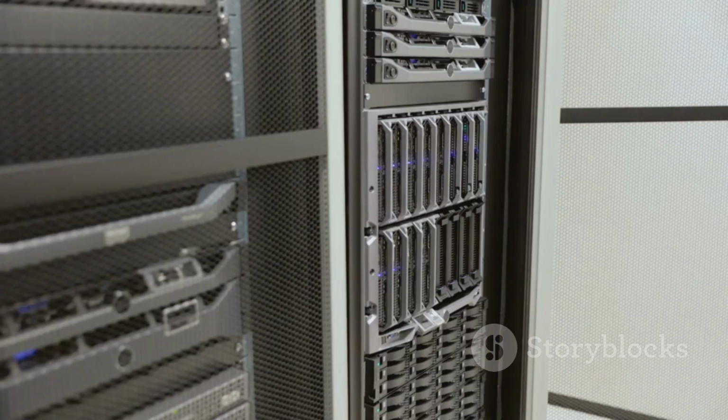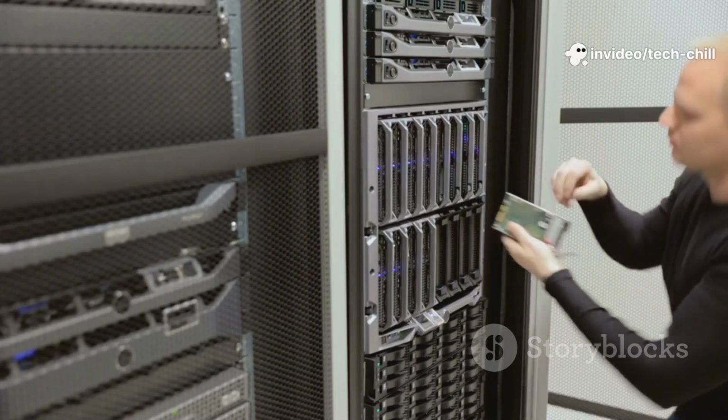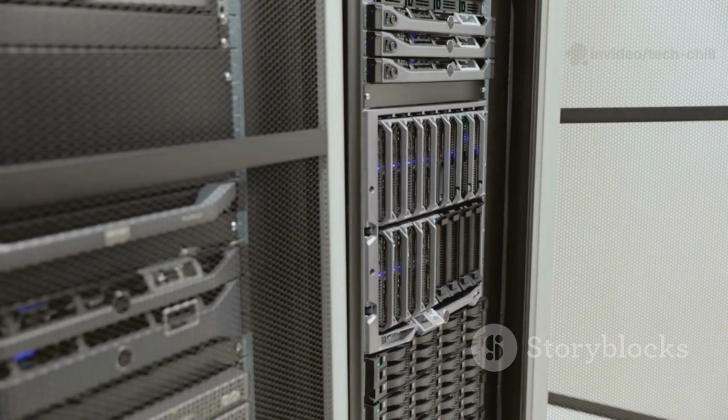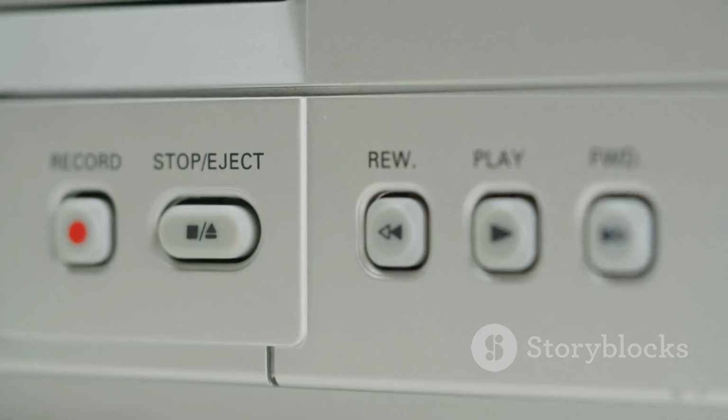Summary table. Issue, how to fix. No hard drive installed: install a compatible HDD inside the device. HDD not recognized or faulty: format HDD or replace if faulty. HDD full, no overwrite enabled: enable the overwrite loop recording setting.